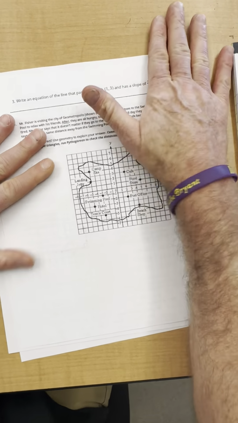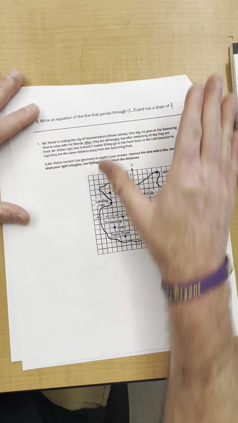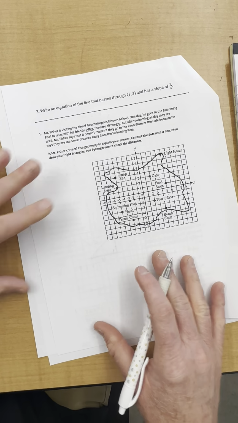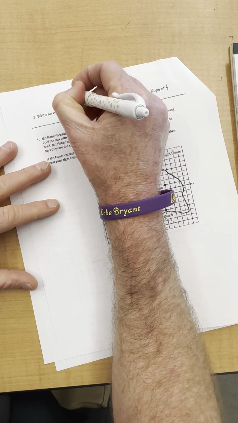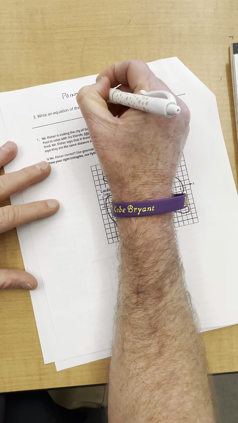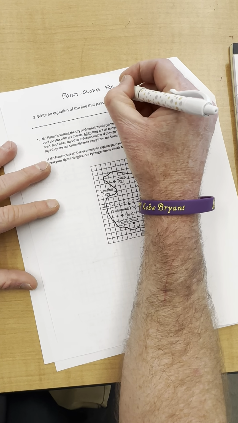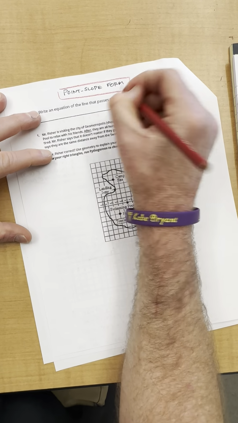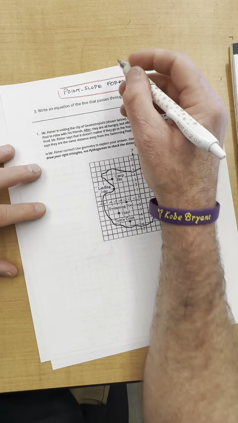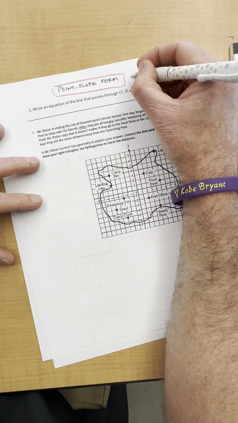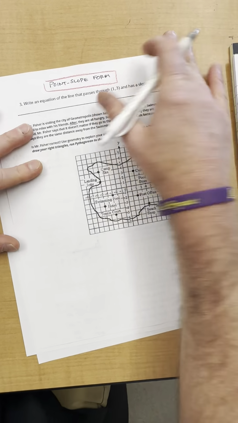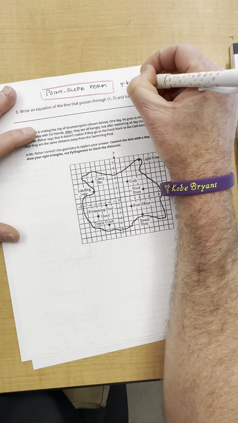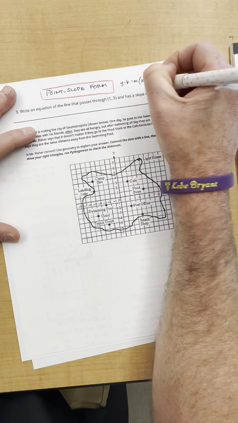Here we go. Write an equation of the line that passes through 1, 3 and has a slope of 5/4. So you want to use what's called point slope form for this. And I'll show you why. Point slope form is awesome. It's this form: y minus k equals m times x minus h.